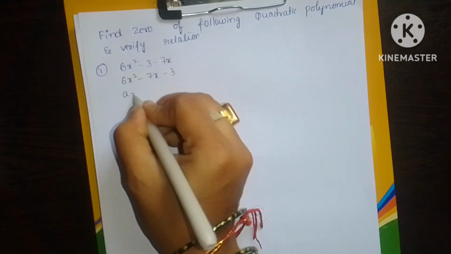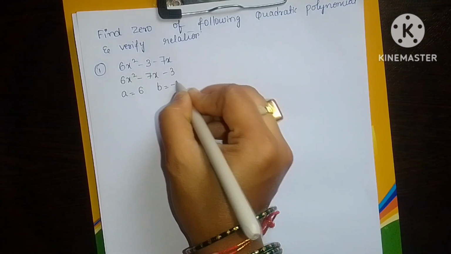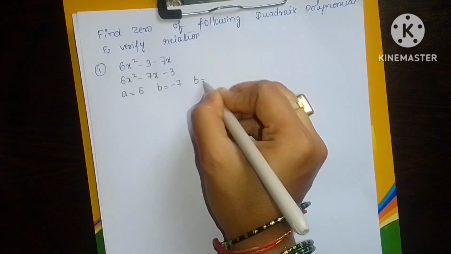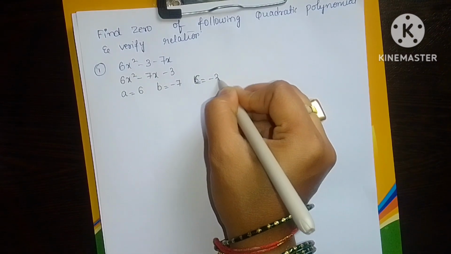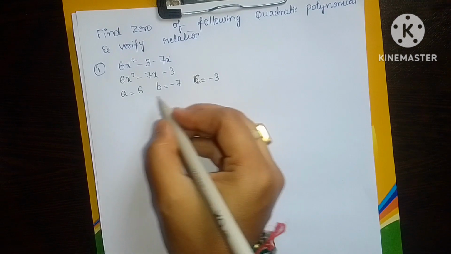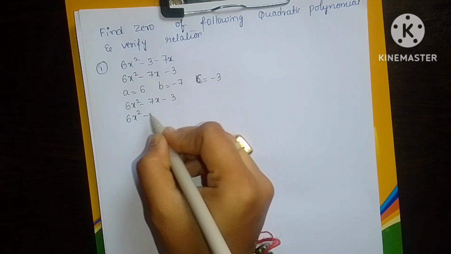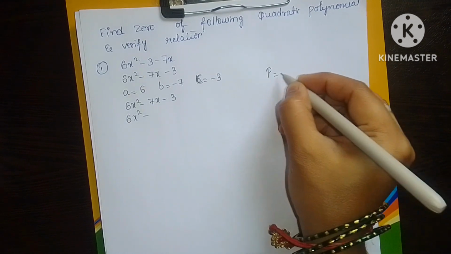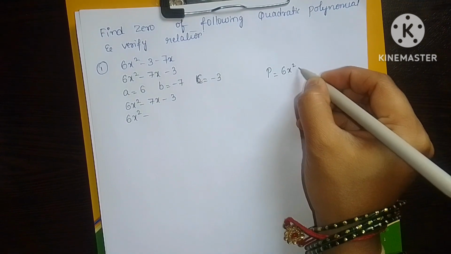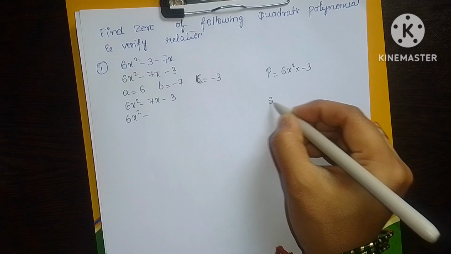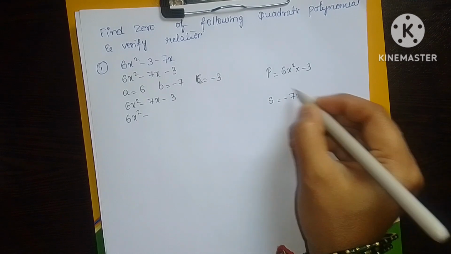Here a is 6, b is equal to minus 7, c is equal to minus 3. First let us factorize 6x square minus 7x minus 3. We have to take the product of 6x square and minus 3, and the sum is minus 7x.